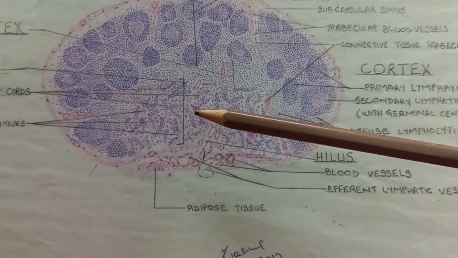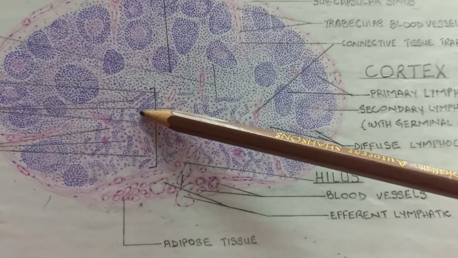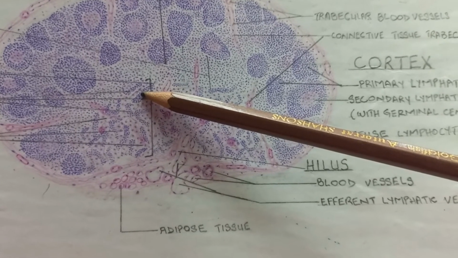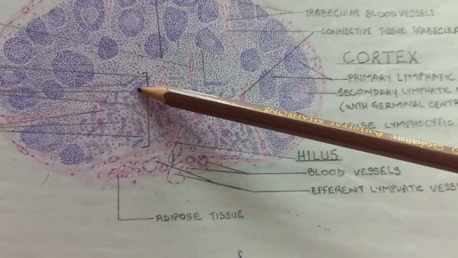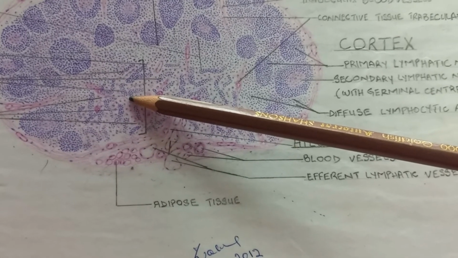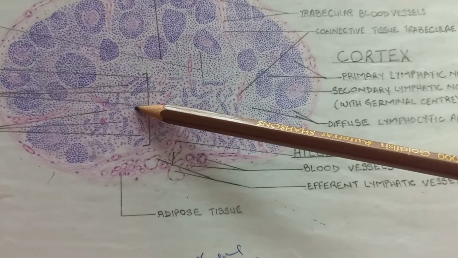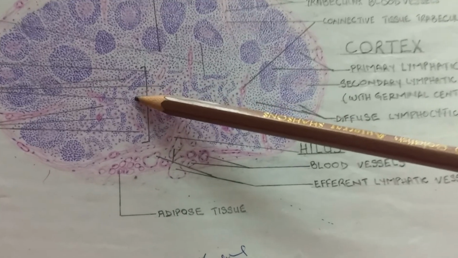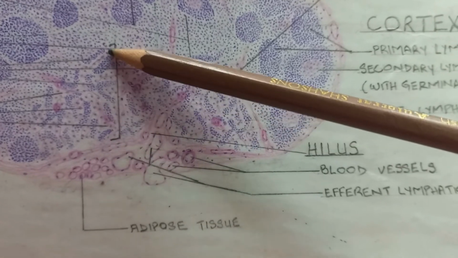Firstly, the medullary cords. What are these? These are irregular anastomosing cords. What is their composition? They have B lymphocytes and plasma cells, which reside in the reticular fibers and the reticular cells. Then we have the medullary sinuses. Medullary sinuses are the lymphatic sinuses which intervene between the medullary cords and the medullary trabeculae. You can appreciate these are the medullary sinuses between these medullary cords.